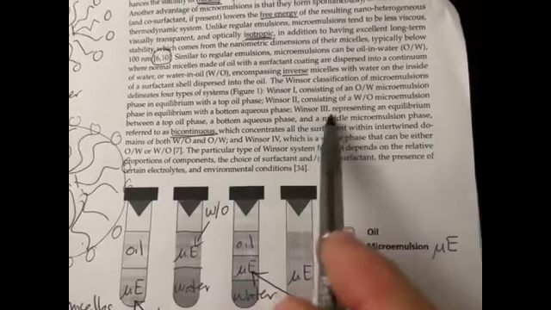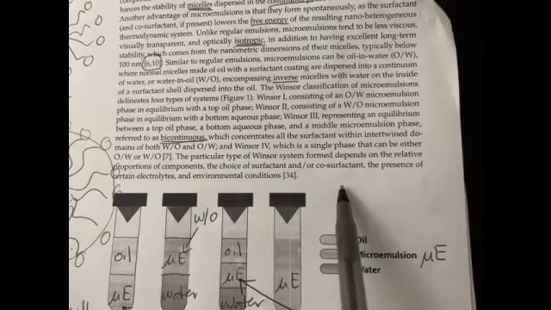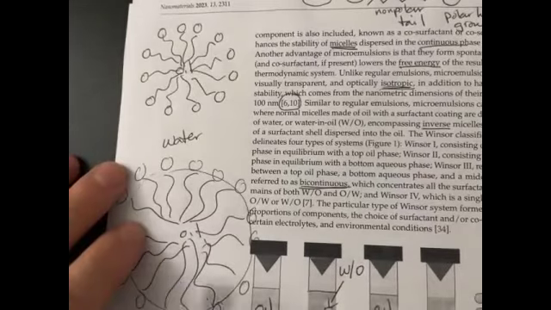Right, Windsor 2, consisting of a water in oil microemulsion. Oh, well, so we'll have to think about how they make these, because I don't understand why the oil is in the regular micelles when there, maybe because there's excess oil up here. Anyway, I don't understand that.